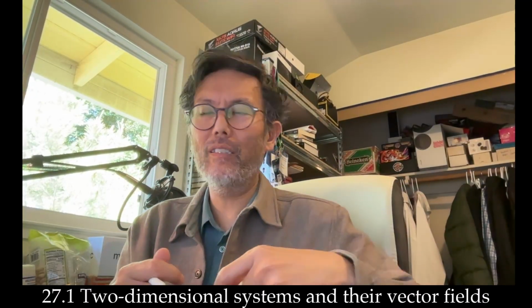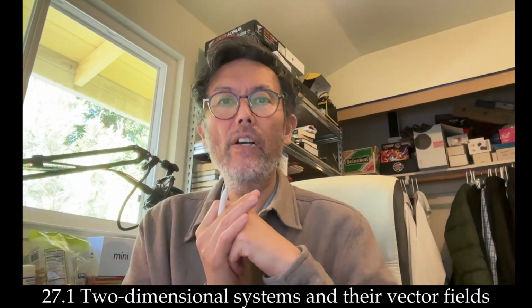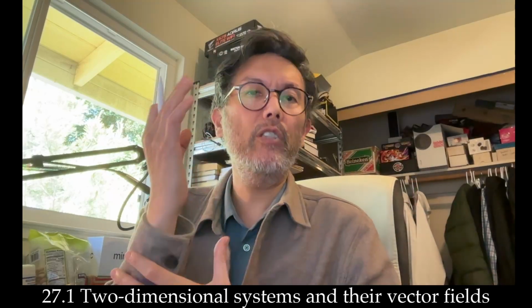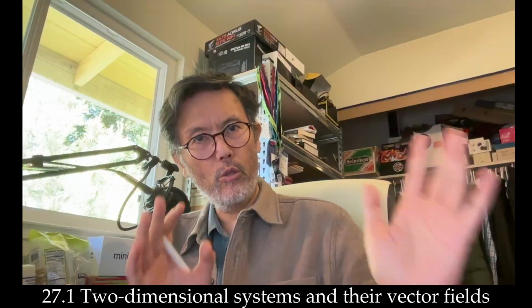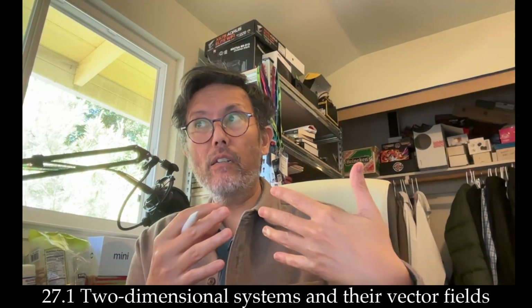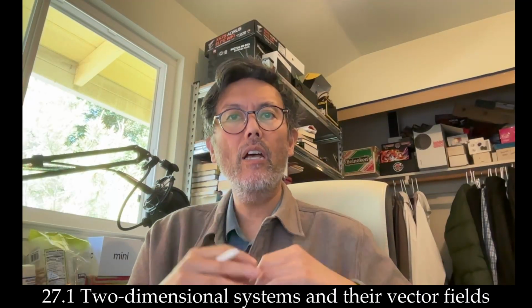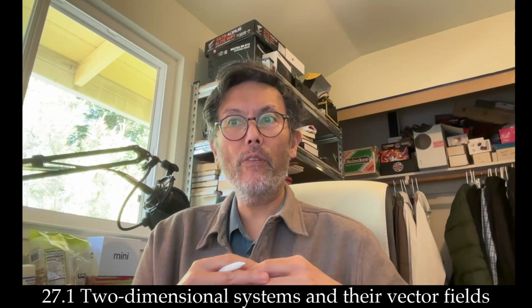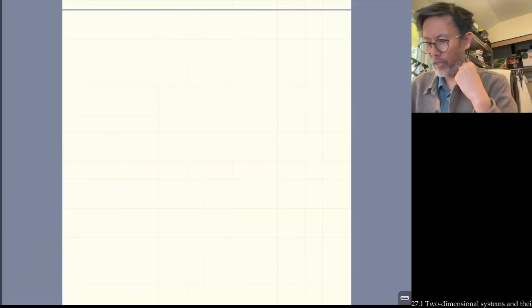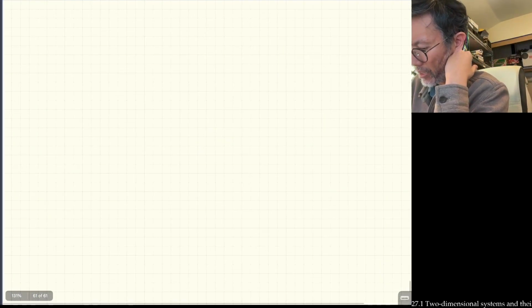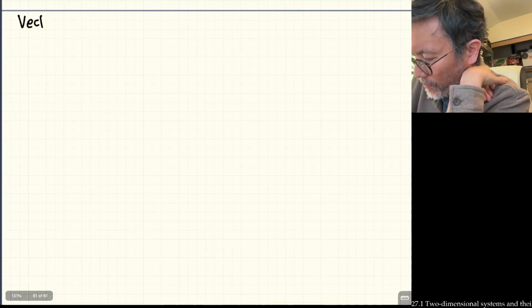of qualitative, that is to say, not numerical, not precise mathematical statement, qualitative features of the solutions to these two-dimensional systems. And I'm going to focus on two dimensions because a lot of the complication and interest is already exhibited in two-dimensional systems, and it avoids the complication of needing to think about higher dimensional systems. So let's take a look at 2D systems and their vector fields.